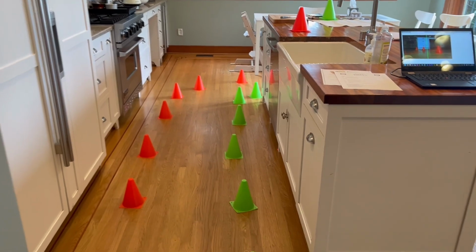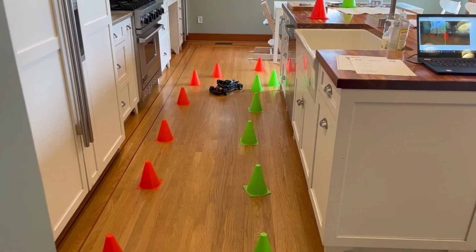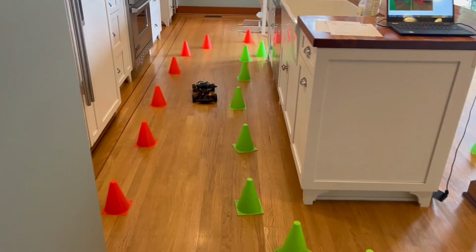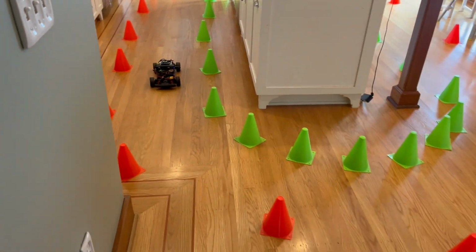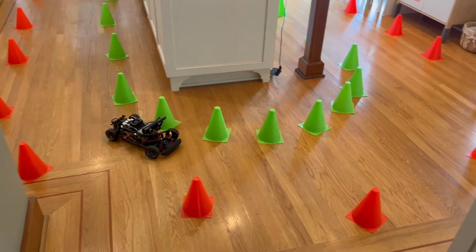Hello, my name is Alexander Smolyanskiy, and this is a continuation of my last video where I'm building an autonomous RC car. In this video, I actually get the car to drive autonomously, as you can see in the video in front of you.